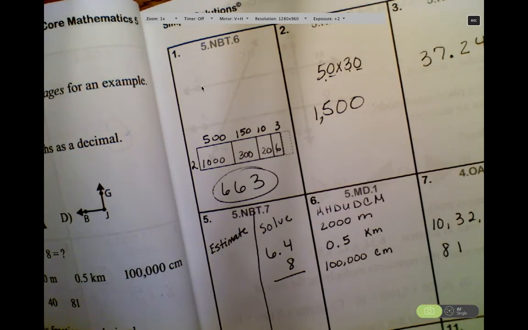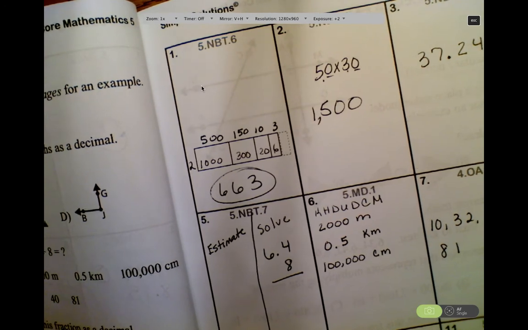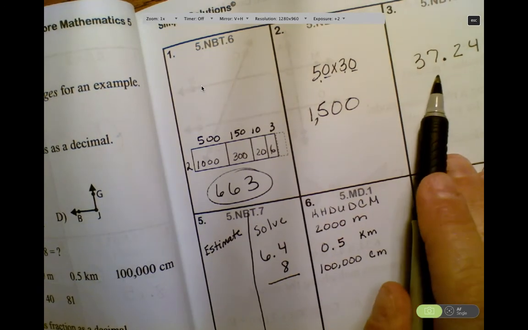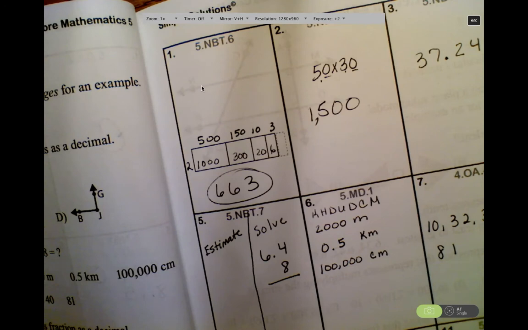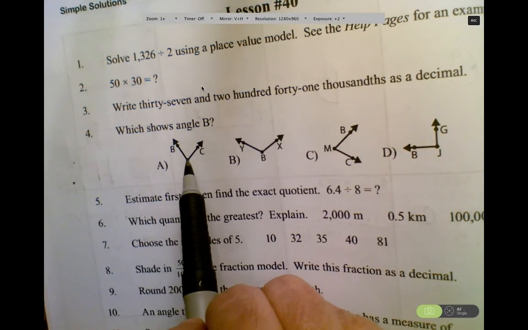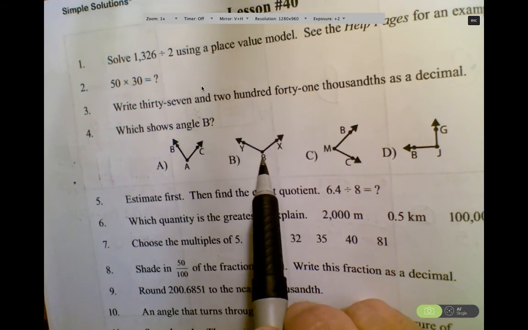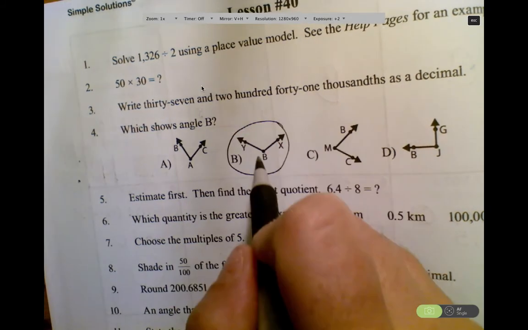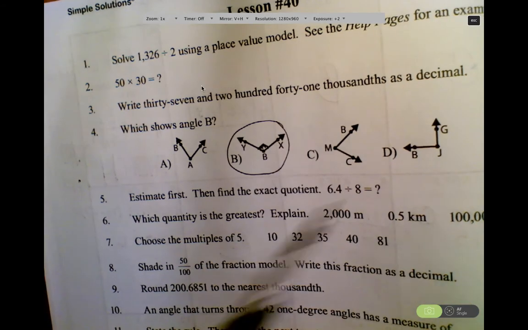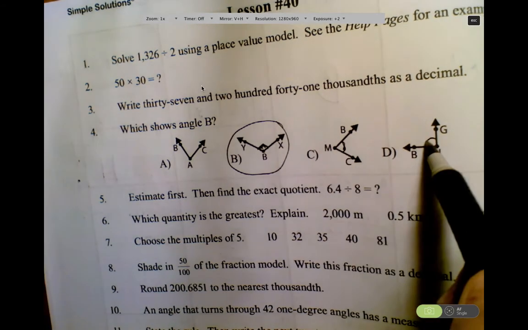My next one, number 3, it's asking me to write this as a decimal, so I did. Let's look at the next one, number 4, which shows angle B. This was kind of confusing when I first read it, but this is all they want to know. BAC is showing me angle A. This is showing me angle B because B is where the vertex is. This is angle M and this is angle J. So my answer would have to be B.